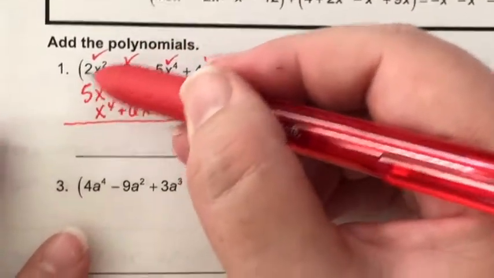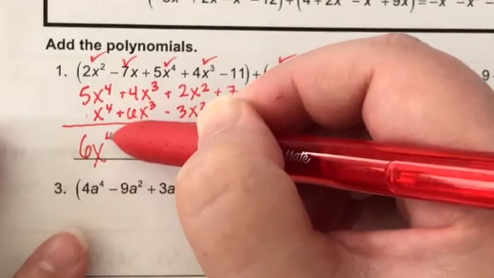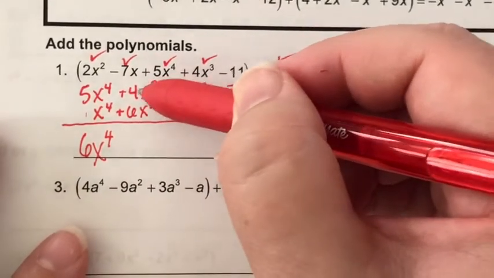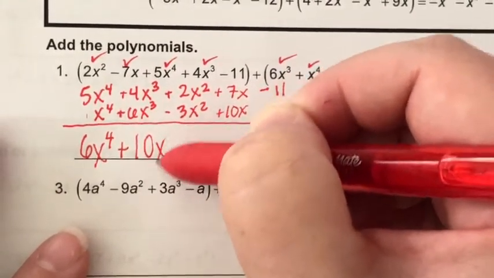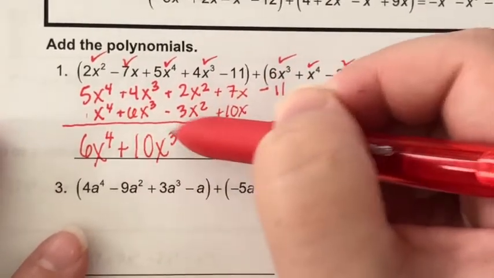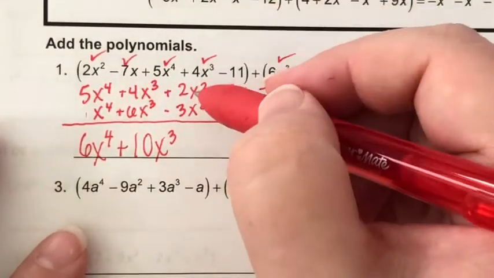So if I had 5x to the fourth, then I get one more, I have 6x to the fourths. If I had 4x cubes and I get 6 more x cubes, I have 10x cubes. So notice that the powers aren't changing at all. All you do is add those coefficients.